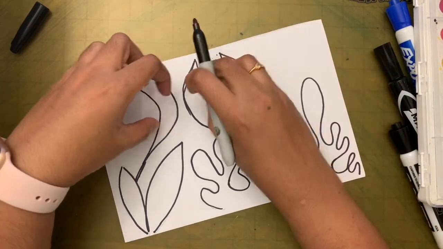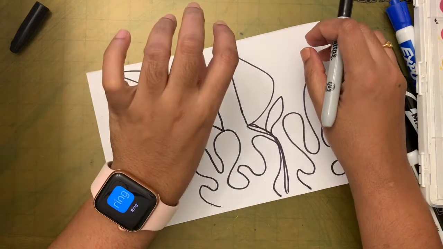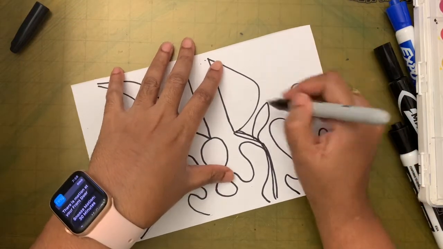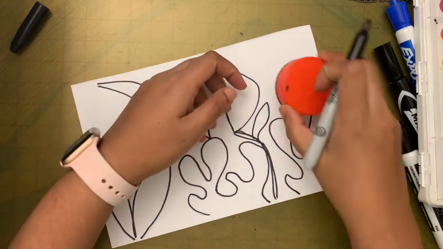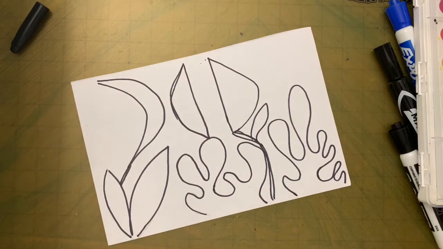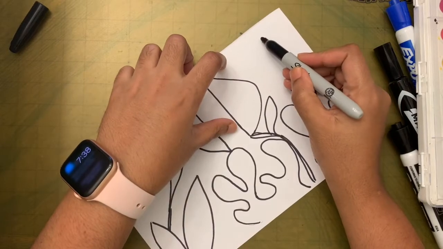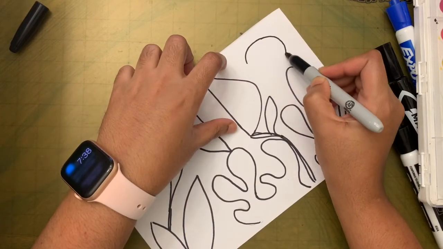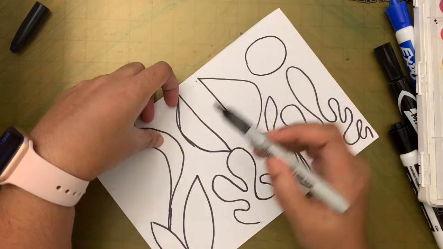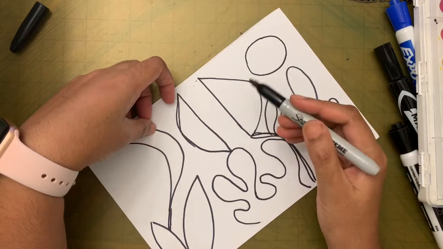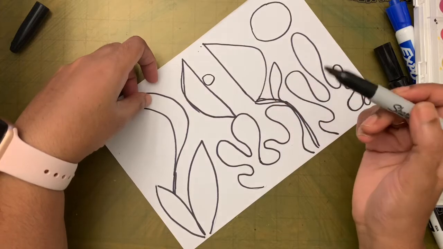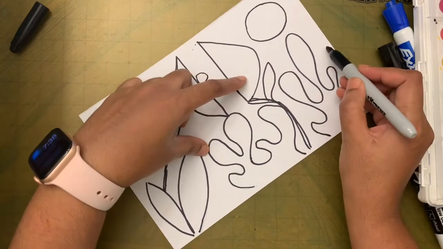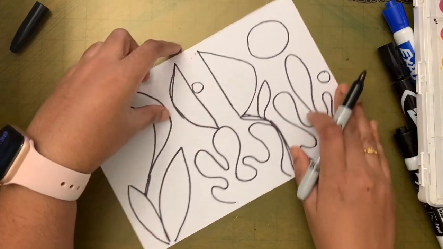Then there are some circles, and then the rest are the birds. So the circle you can draw freehand, or you can use the cap. Excuse me. I'm going to draw a freehand circle. Okay. Another small circle. Another small one here.